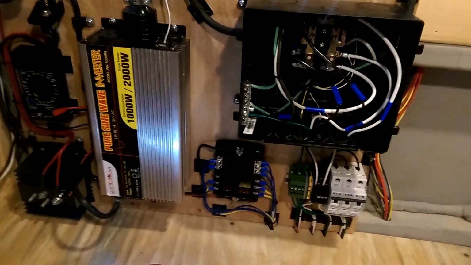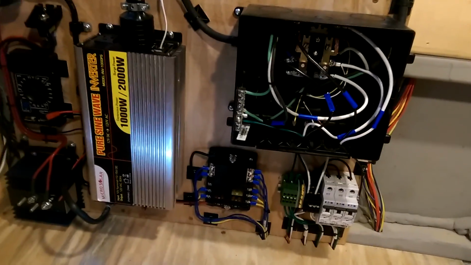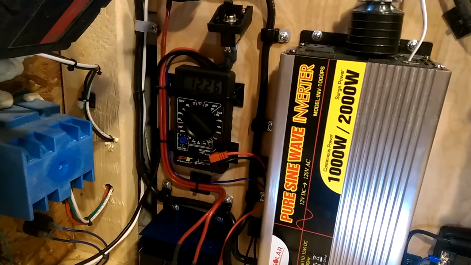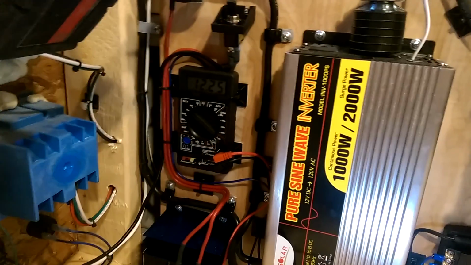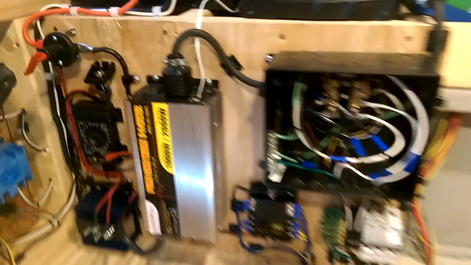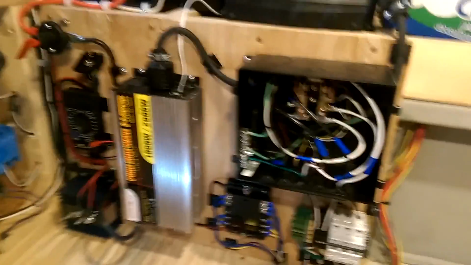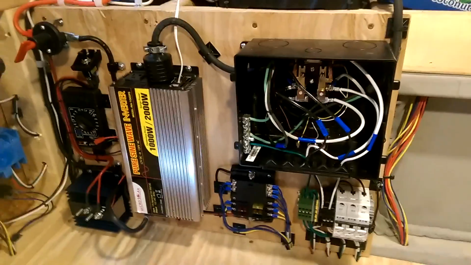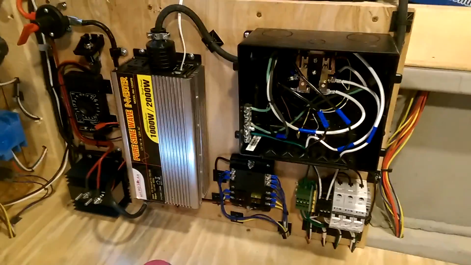So that is our power system, and it's working pretty good right now. I'm using a little poor man's $9 AutoZone multimeter jerry-rigged as a voltmeter to see what the volts is from the battery. It's working pretty well. I ran a little vacuum the other day. I think if we added some solar panels, this would be pretty self-sustaining.